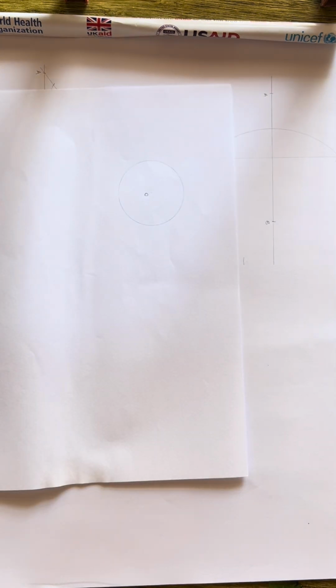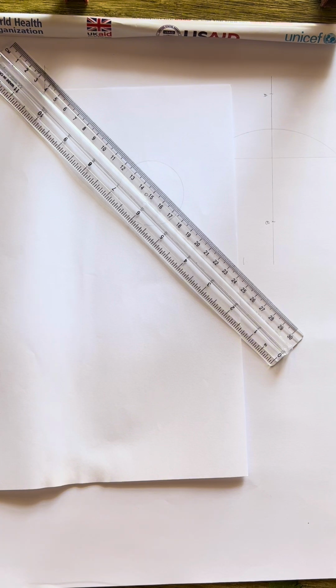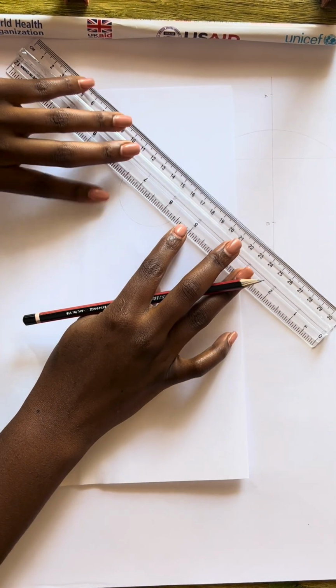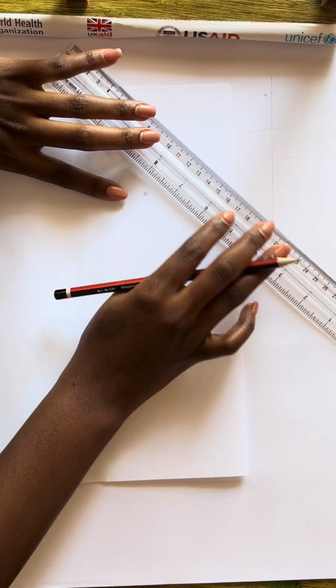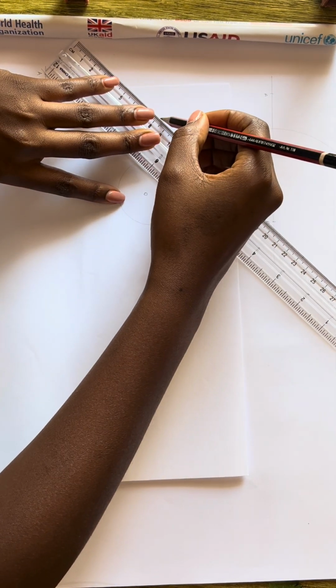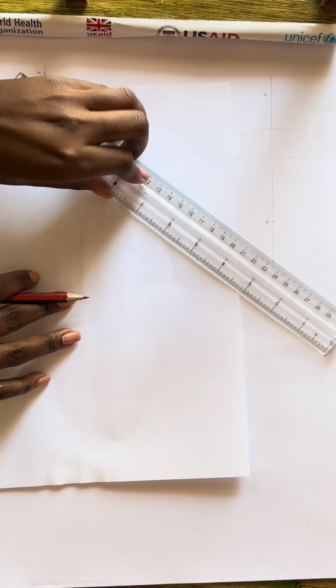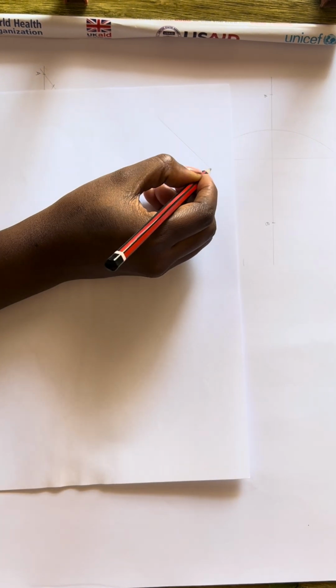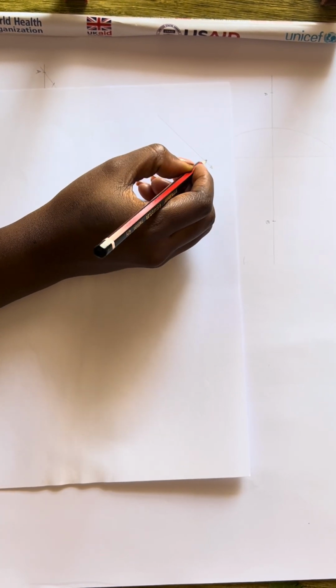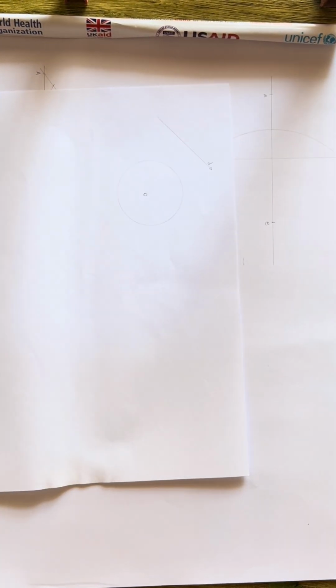So we have our circle O with center O, and we want to draw a tangent in this direction along the circle.